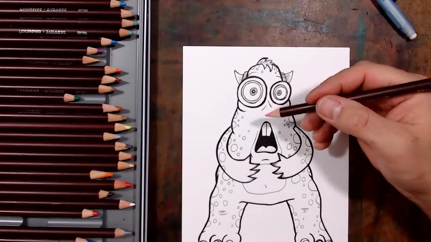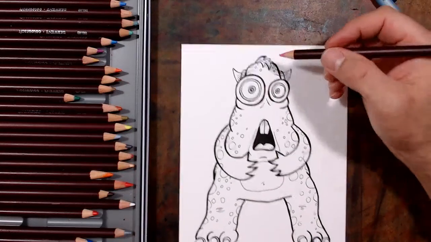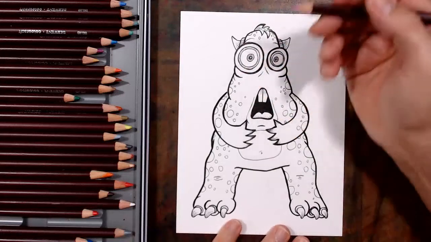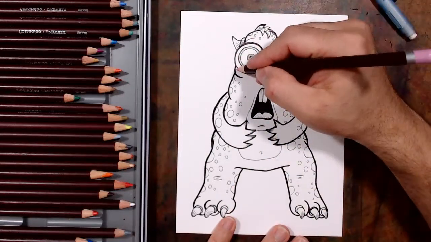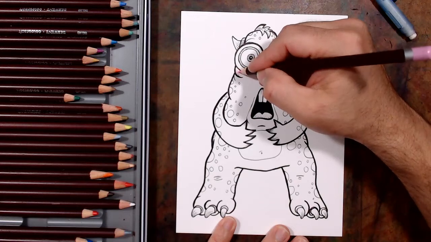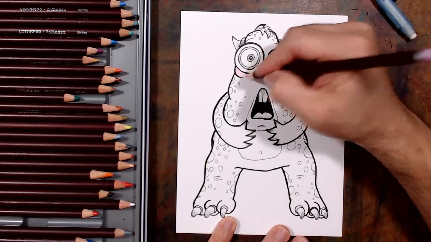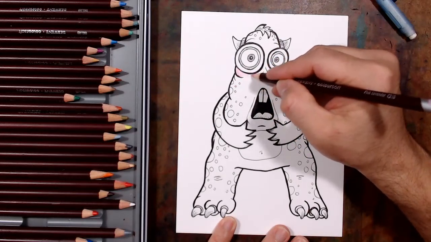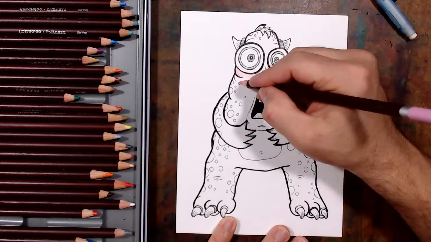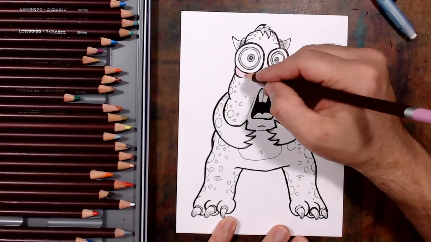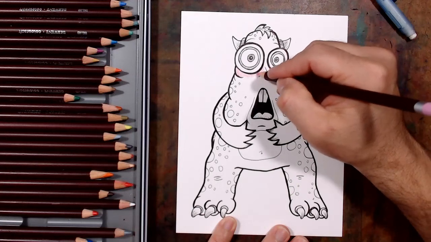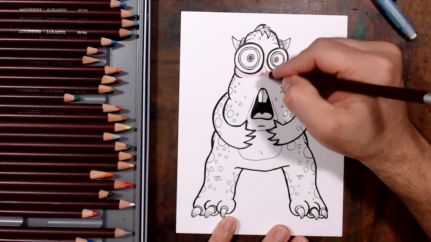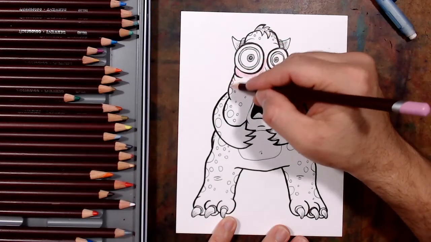So as I'm doing this, a couple things to keep in mind. There's a lot of detail on him, and I hadn't really thought about coloring him as I was doing this. So the problem is, oh, okay, there are all these little spots. You could drive yourself crazy if you wanted to and try to color around each one, but that could be pretty tedious. So what I'm going to do, and I think this will work, is I'm just going to color over them.